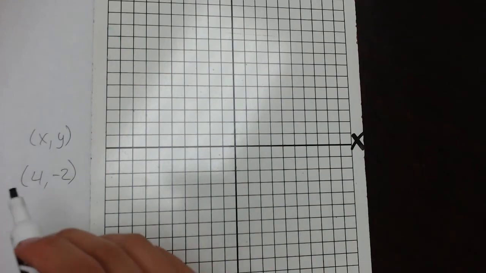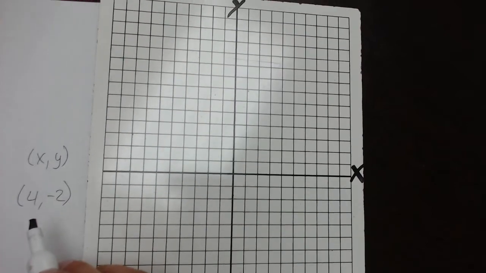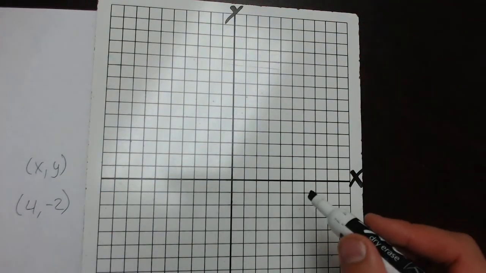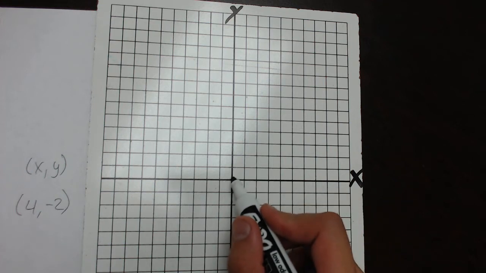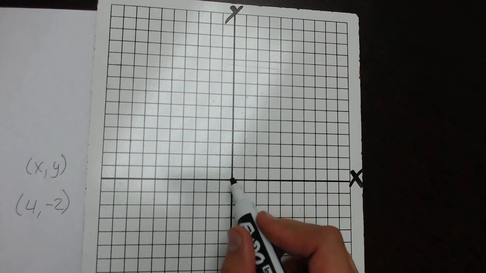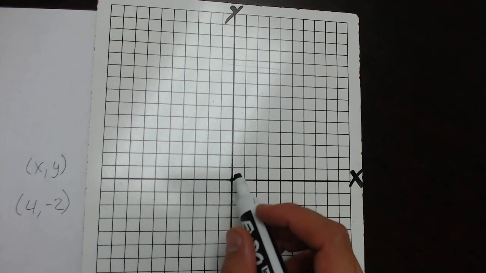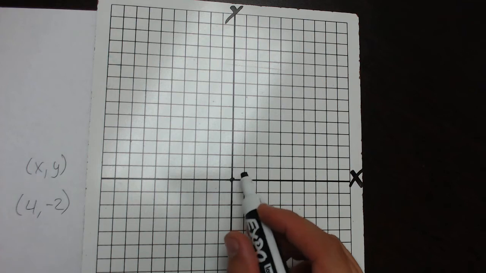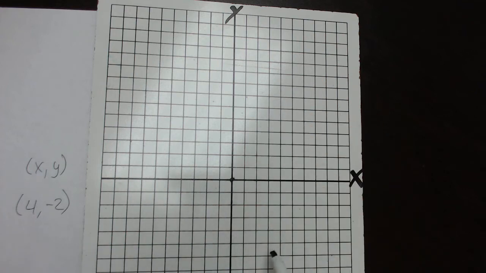So I have to go to positive 4 on the x-axis, negative 2 on the y-axis. The dark bold lines right here represent my zeros, and every time you mark a point, you always start at this point right here, the very center, called the origin, which is the point of 0, 0. Now, a good thing to remember when you plot points is you need to run before you jump, or you run before you dive, which means you have to go left and right before you go up and down.